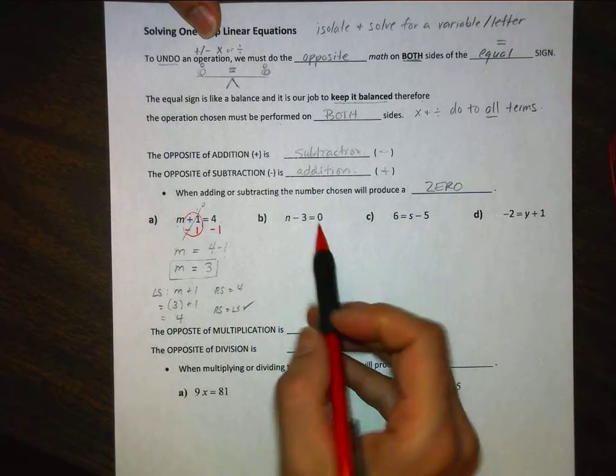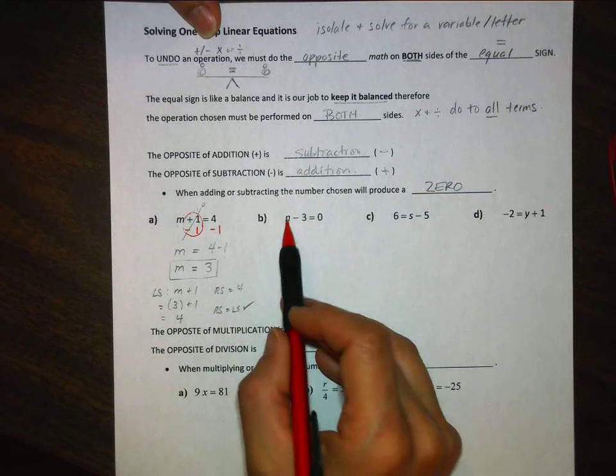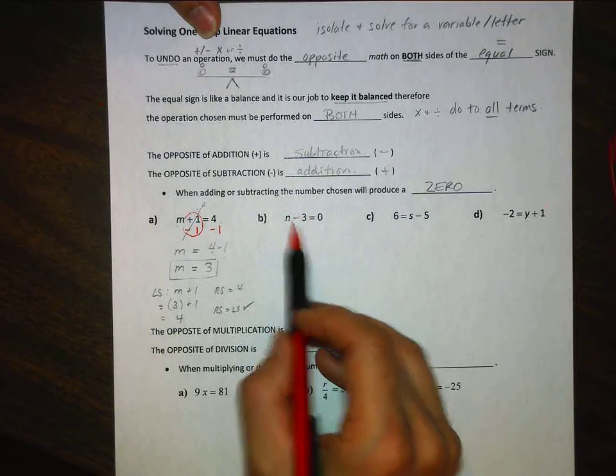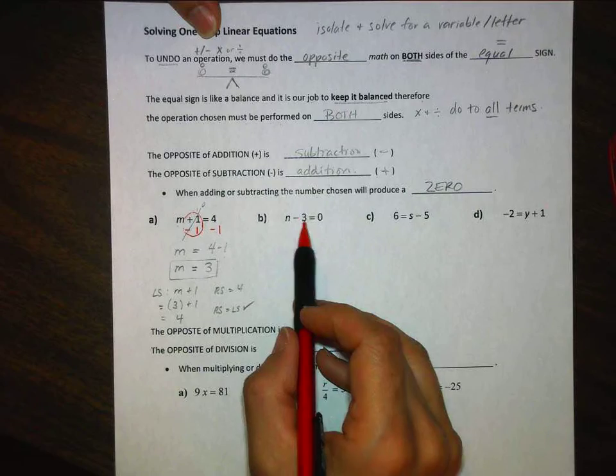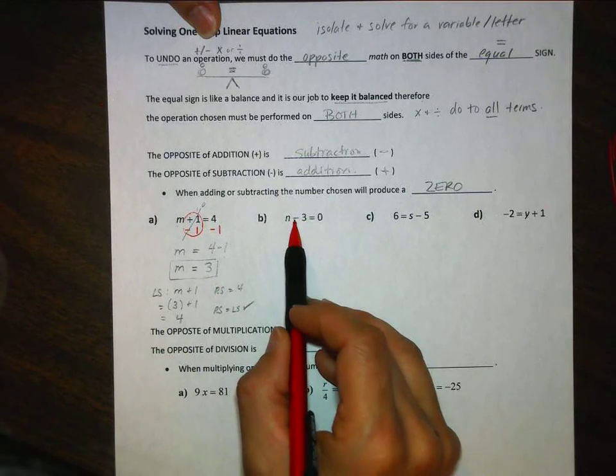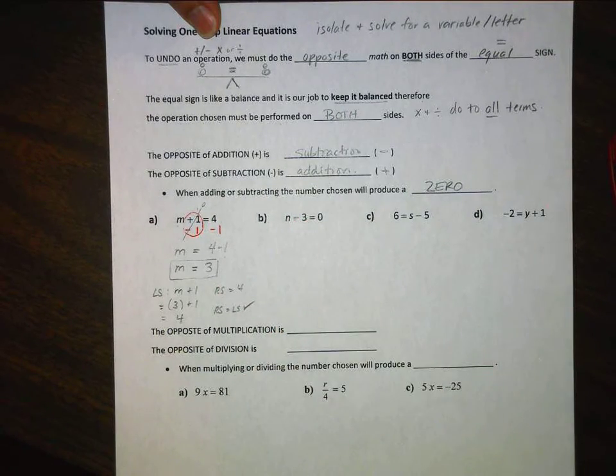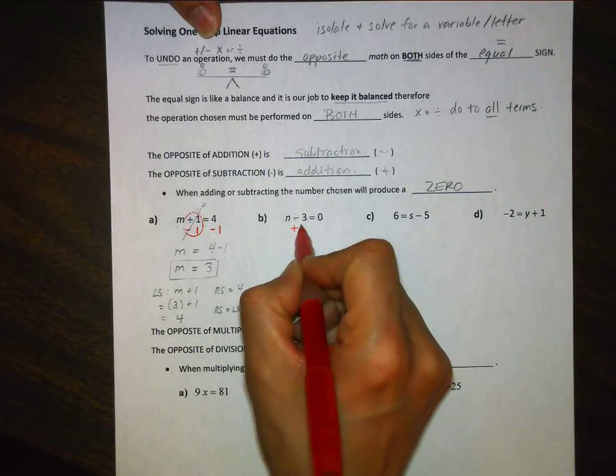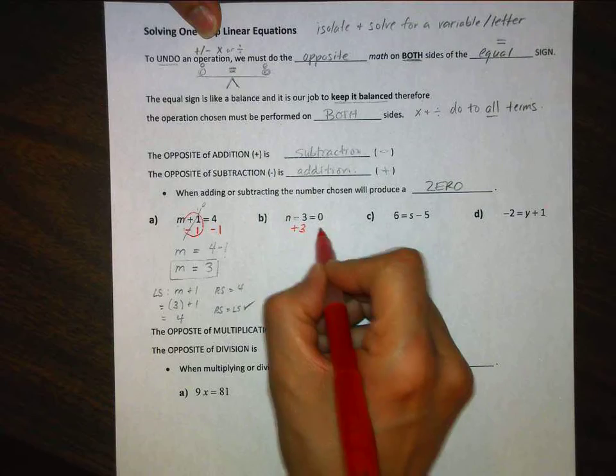So I'm going to look at this. I want to isolate for n. And so I check and see what is going on with it. Well, there's a negative 3 or subtracting 3 from it. So I want to do the opposite of subtracting, which is adding. It's adding 3. But whatever I do on one side, I must do on the other.